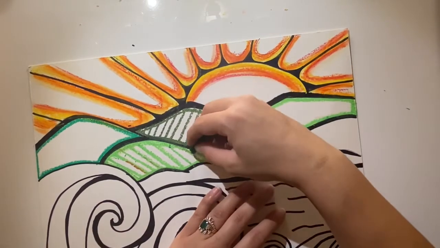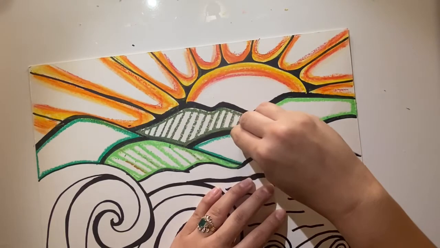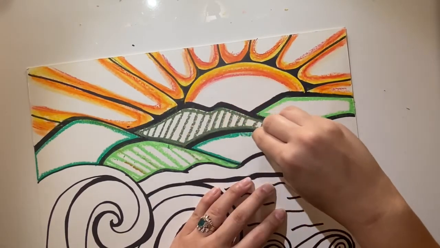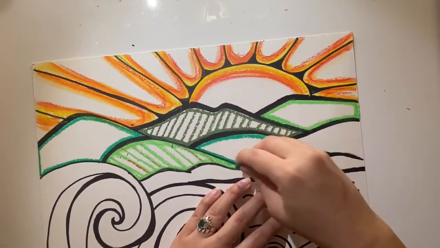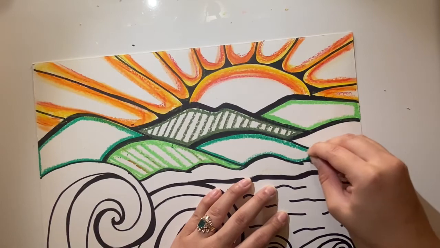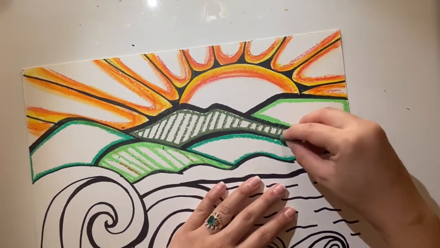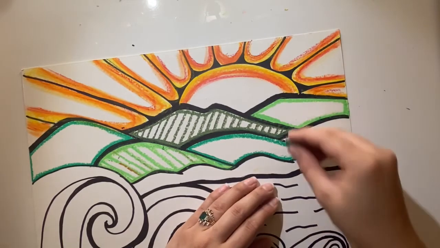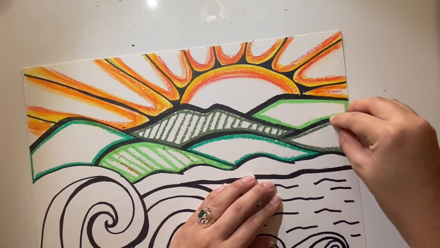I'm going to take some dark green for this one and just outline it. And same with this guy. Do a different green and just outline the space.